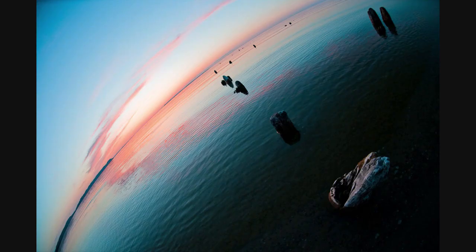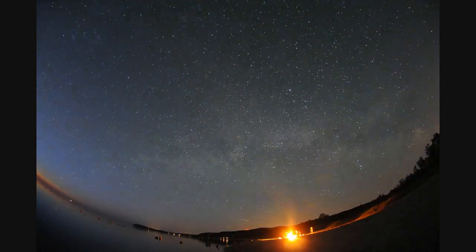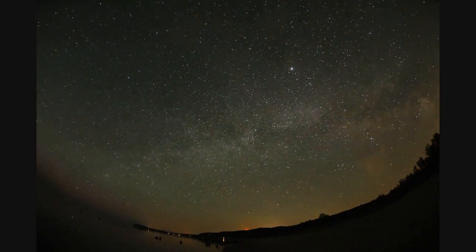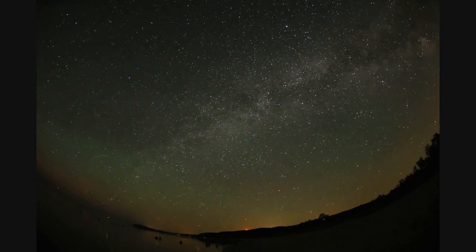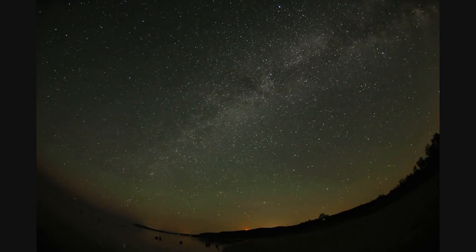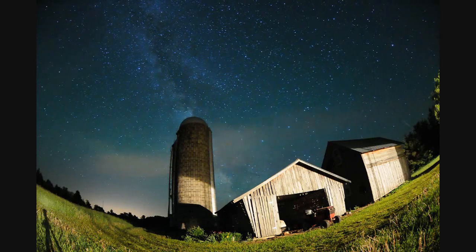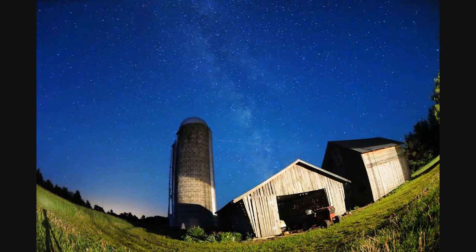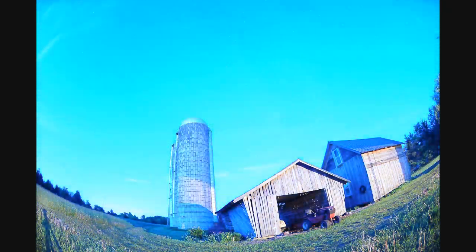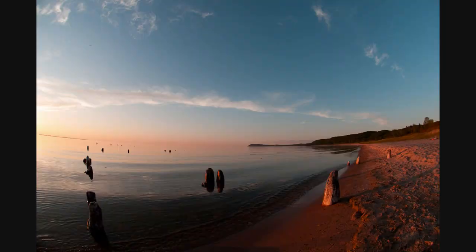So as far as the time-lapse goes, I was quite happy with the 10mm focal range. I'm not sure I'd use it all the time, but I definitely enjoyed using the lens out in the field for daytime photography as well as night photography, and I definitely want to keep it in my inventory.